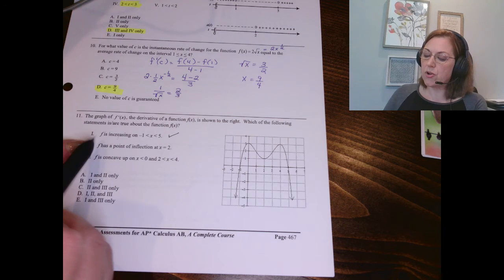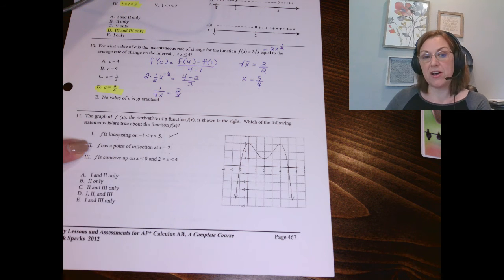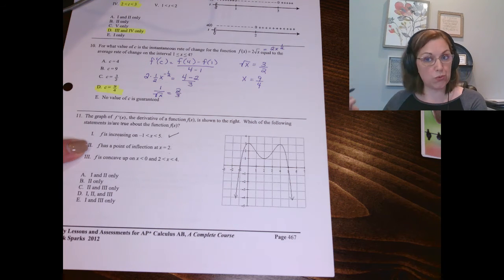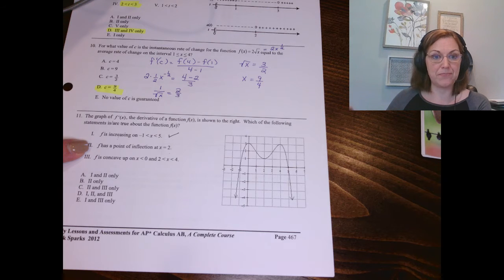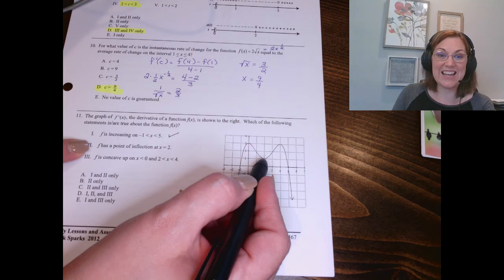Okay. So the function has a point of inflection at x equals 2. The function has a point of inflection where the derivative has a max or min. So let's see if the derivative has a max or min at 2. Yes.